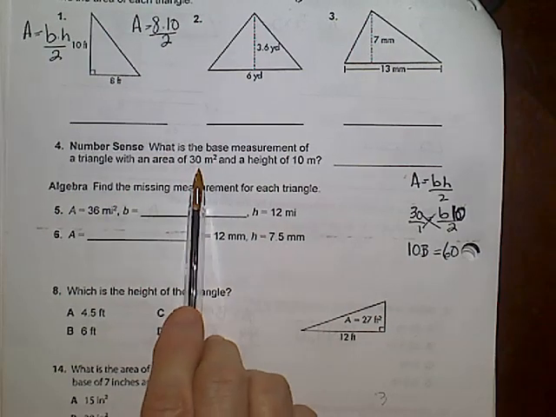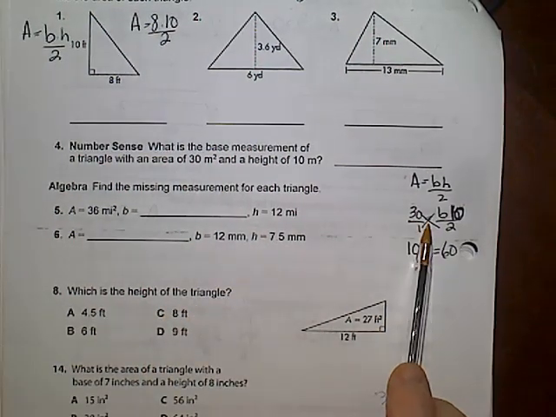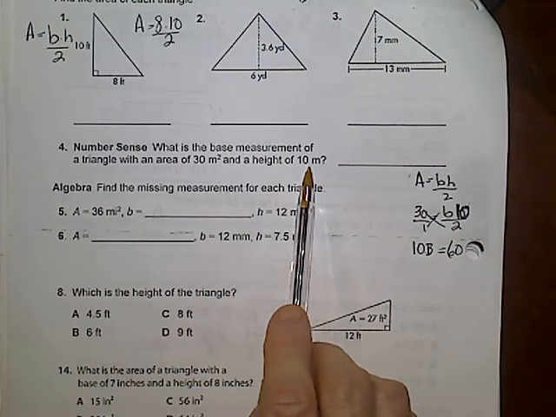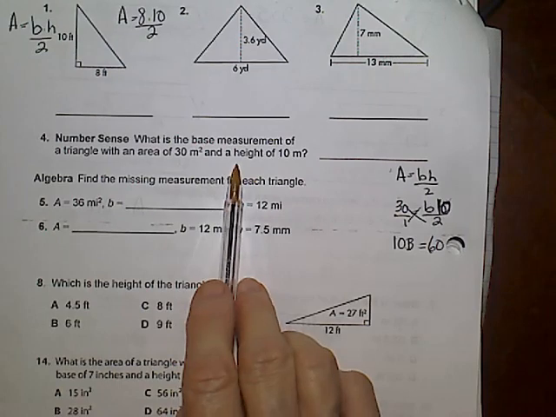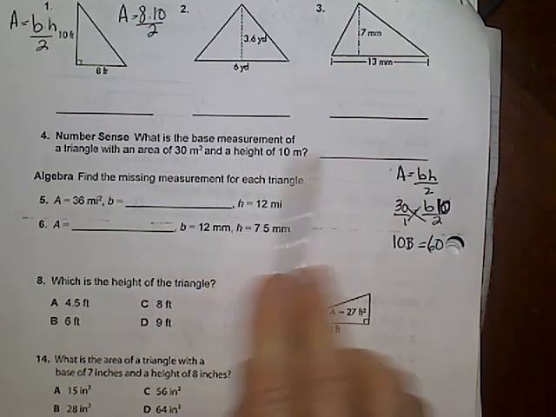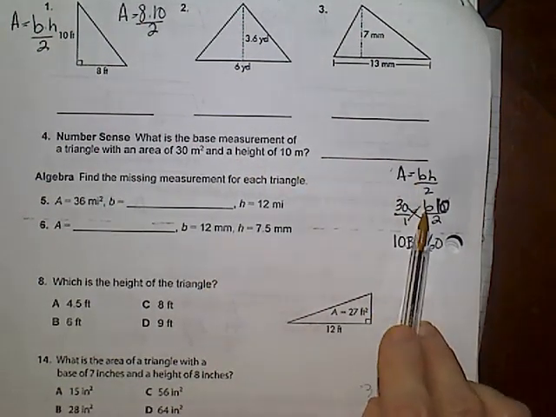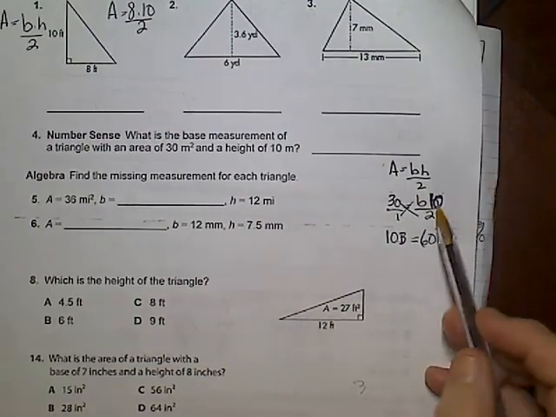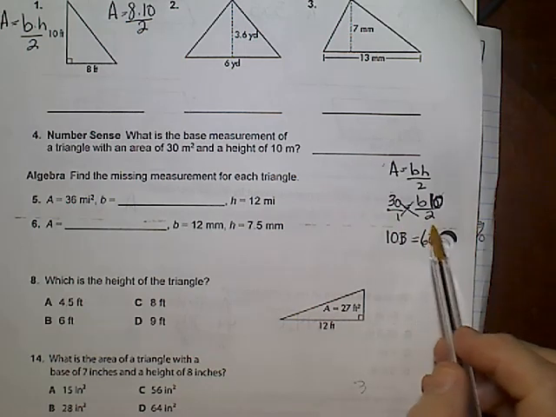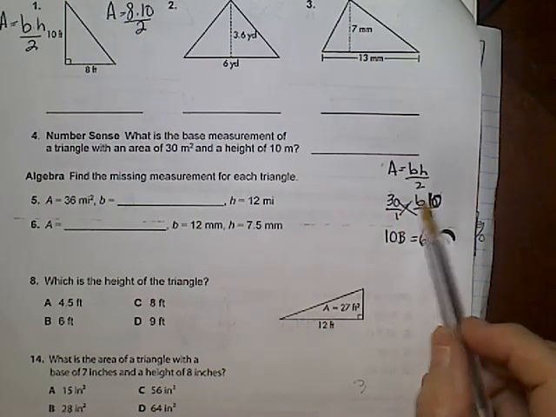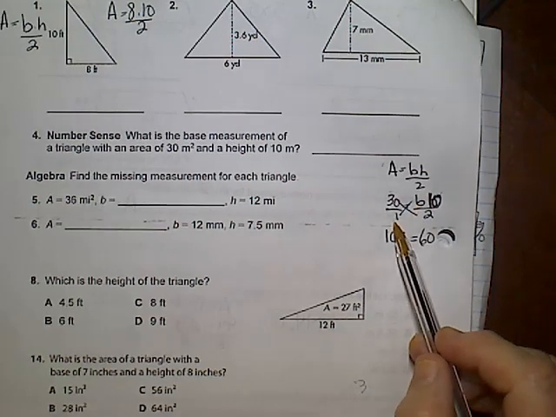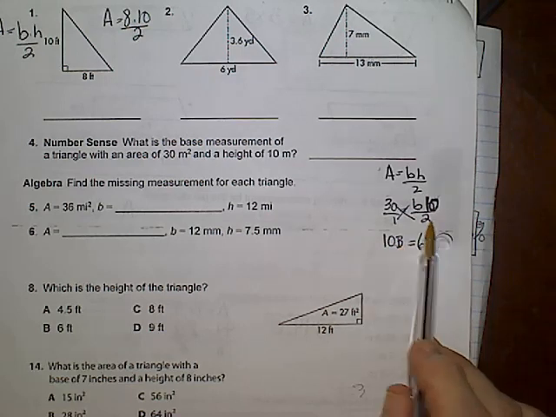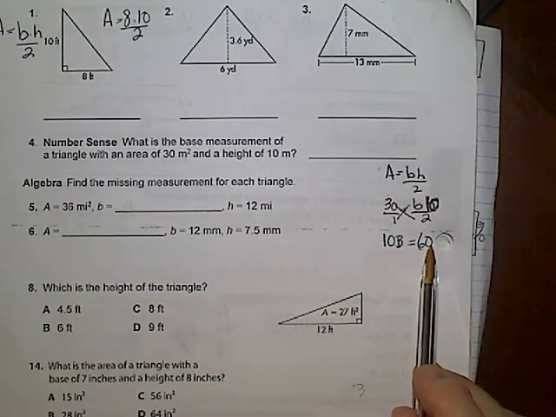What do I have? I have my area equals, I have my base. Oh, do I have my base? I did this wrong. Okay, so I don't have my base, so I'm going to put a B. I have my height, which is 10. So I'm going to do it the cross multiplying way. So I usually cross multiply upwards towards the letter first. So 1 times B10, and I'm going to switch that around, is 10 times B. And then on the other one, 2 times 30 is 60.